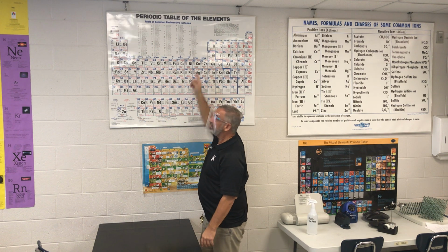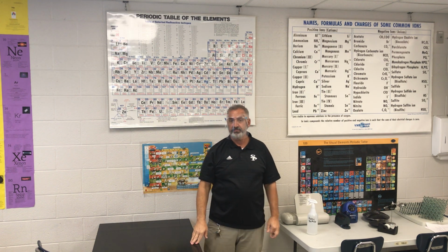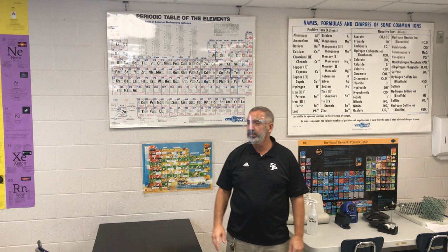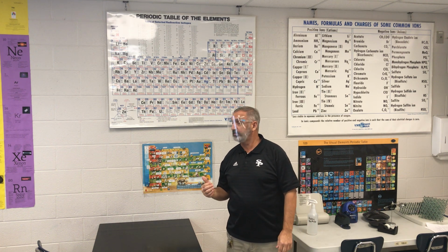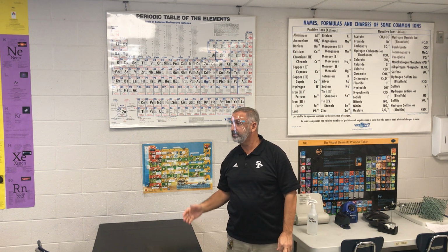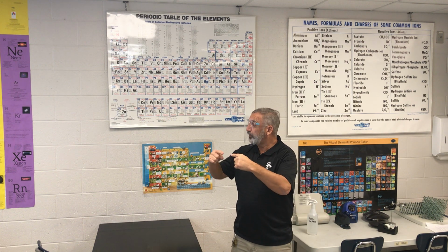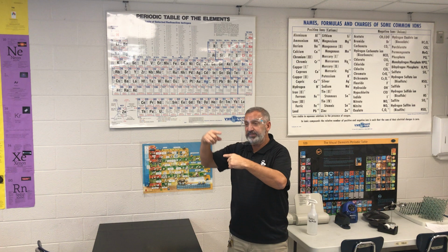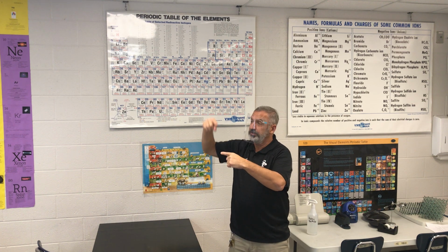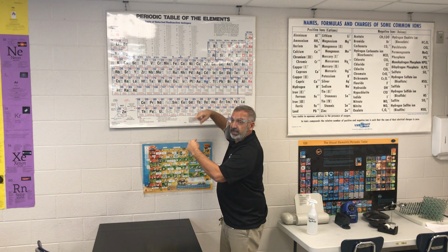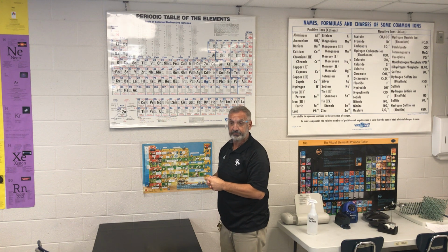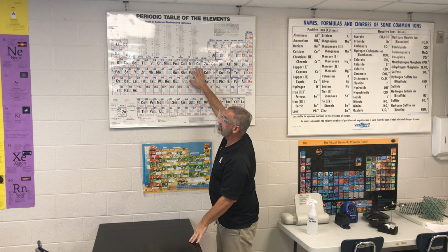So why is zinc colorless? Because it's full. What's full? I don't like pronouns. The 3d sublevel is filled, right? So there's no room for that 4s to go up, and if it doesn't have enough energy to get to the next higher one, or even if it does go to the next higher one, when it comes down, it may not be in visible light. So it's those transitions there.